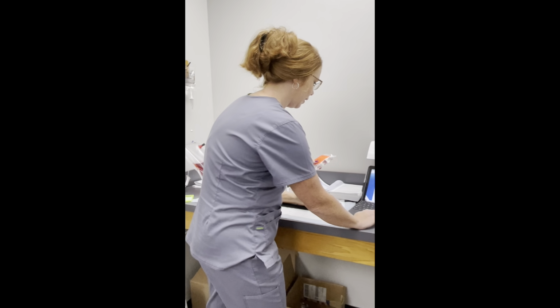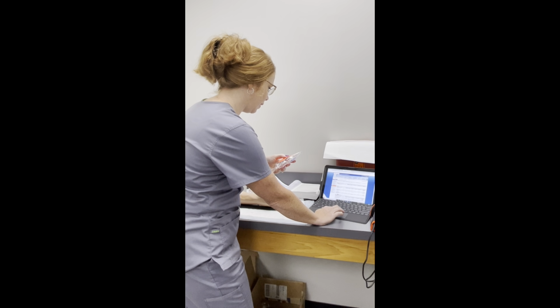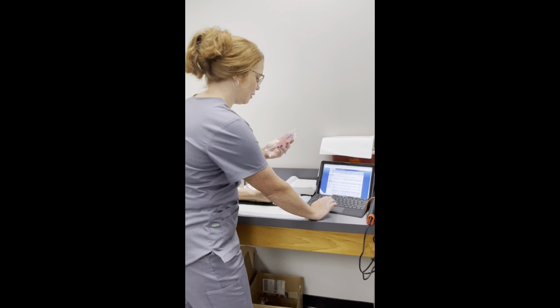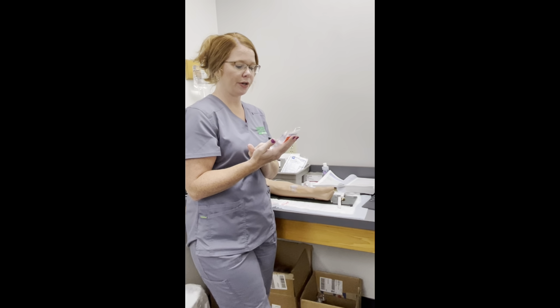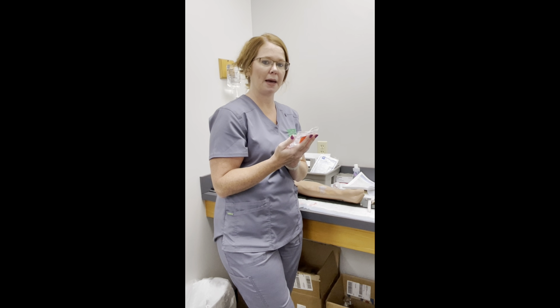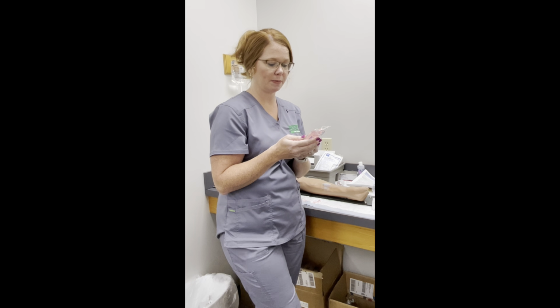So I have pulled the Claforan here. I'm going to compare it to the MAR to ensure that it is the correct medication. And I have Claforan 1 gram, and it is IV piggyback. It is mixed in 100 milliliters of normal saline. There's no cracks or leaks in the bag, and the medication is not expired.